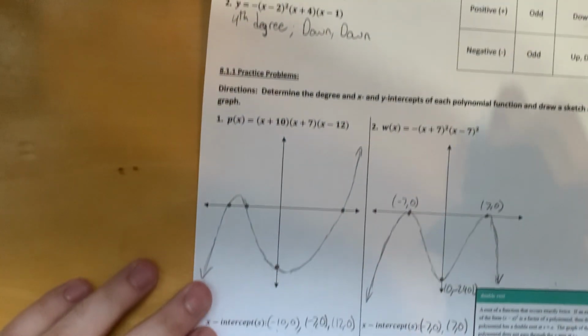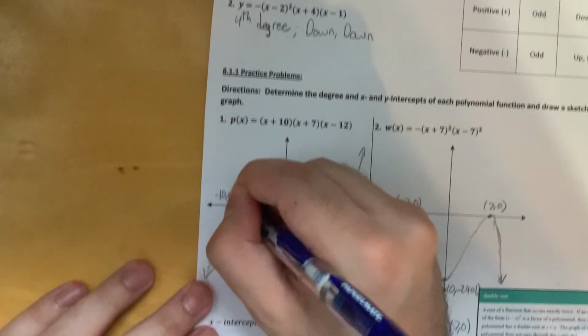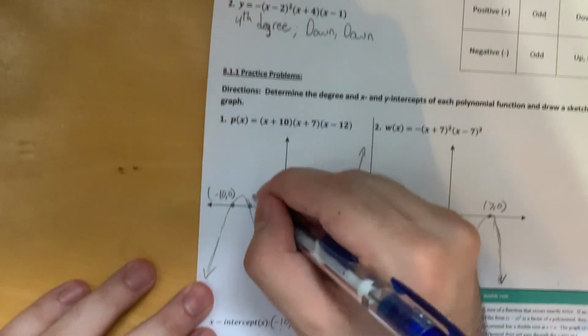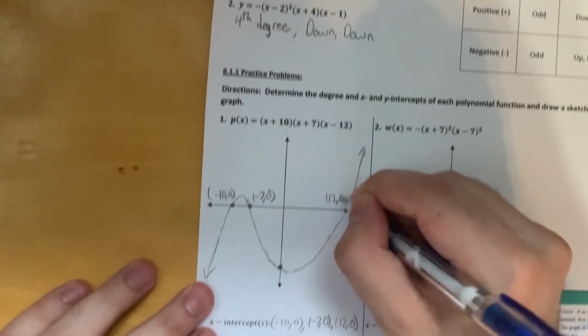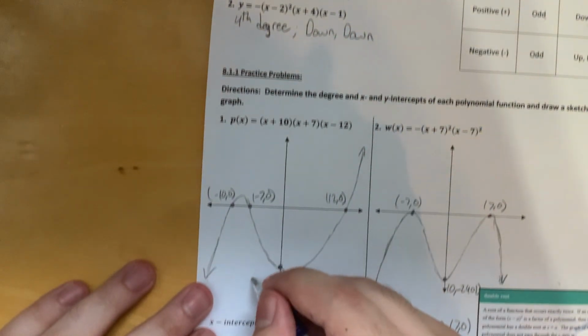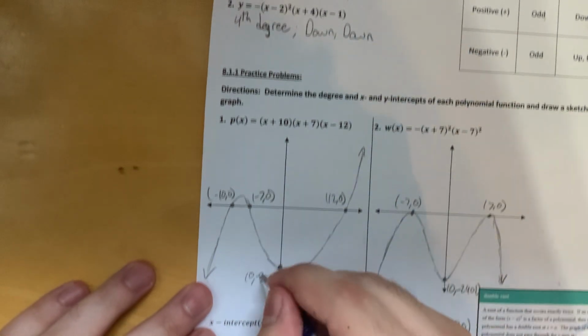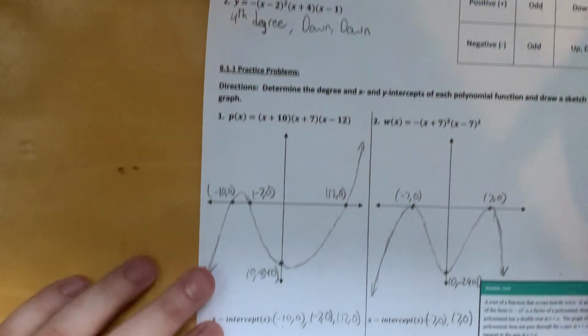Fine, I'll label the other one: negative 10, 0, negative 7, 0, and 12, 0. And down here, it's 0, negative 840. Perfect.